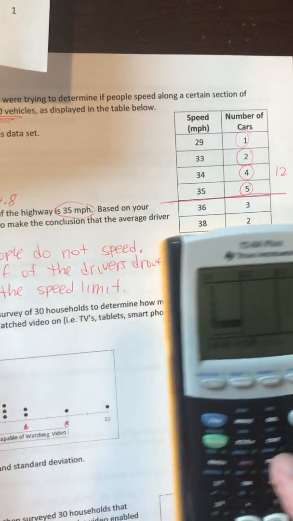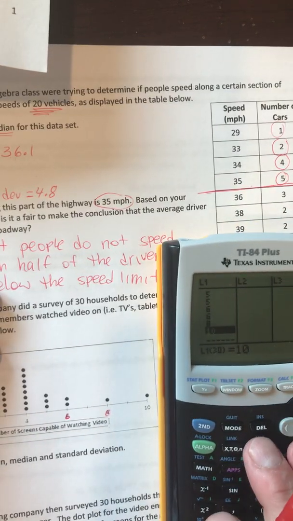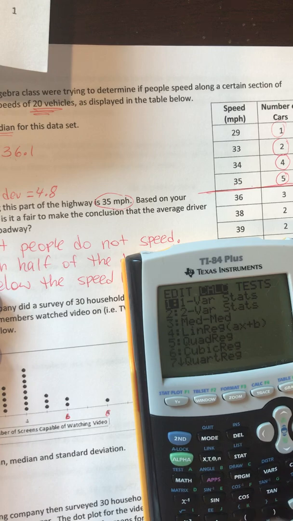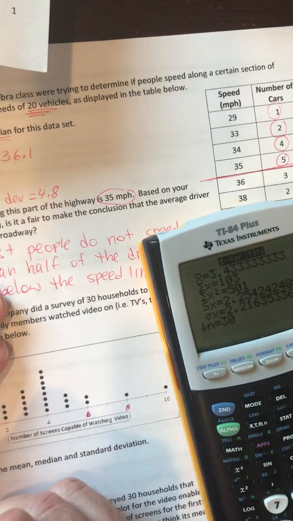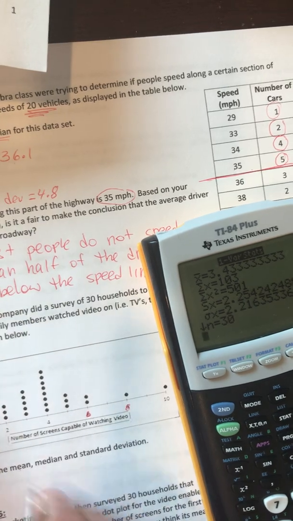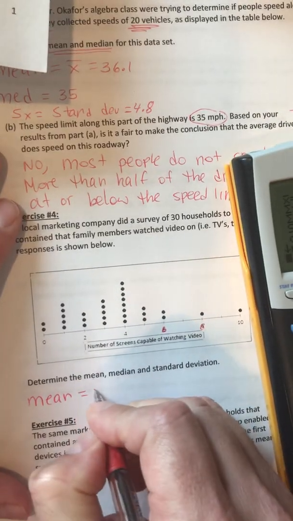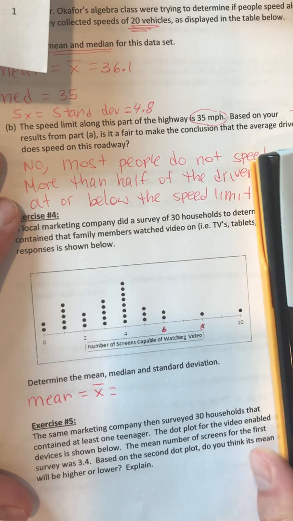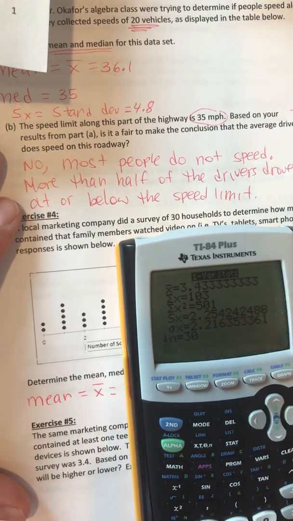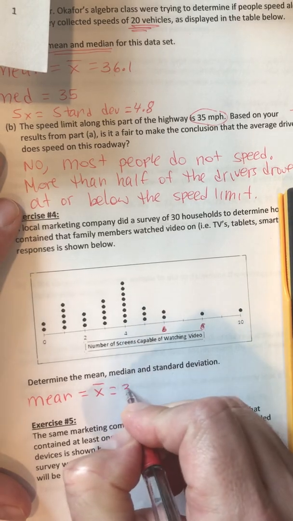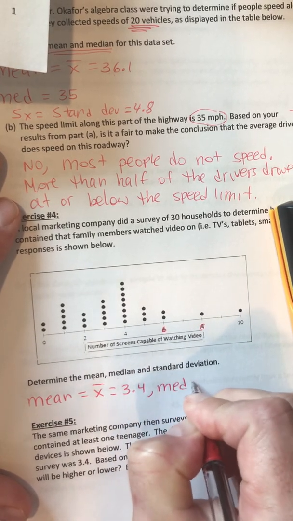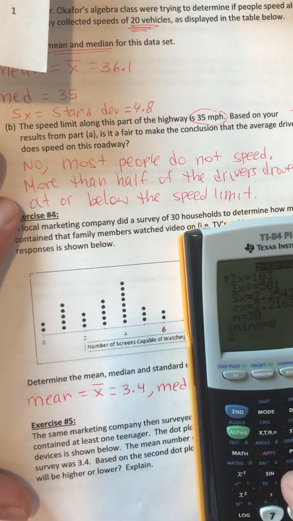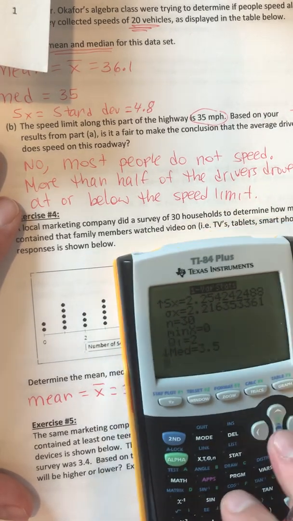All right. To get mean, median, standard deviation, all you do is hit stat again, go over to calculate, one variable stats, hit enter 3 times. Remember the mean is the X with the line over it, all right, which to the nearest tenth would be 3.4. All right, the median, you got to hit the arrow down to get it. That's 3.5.